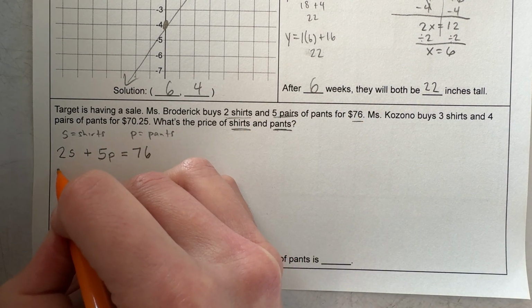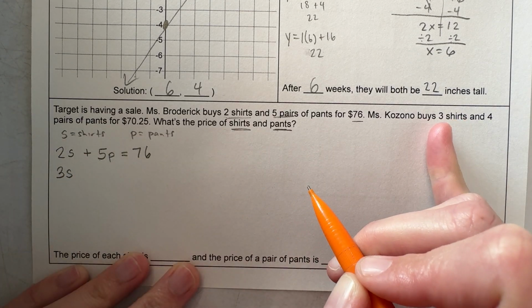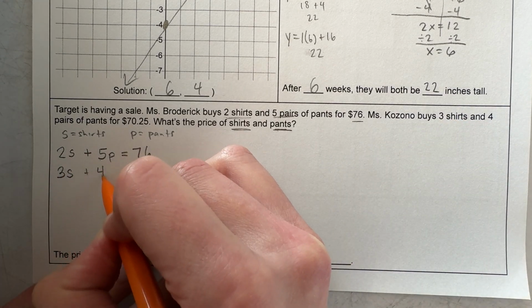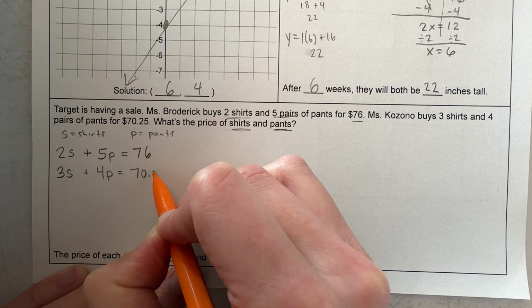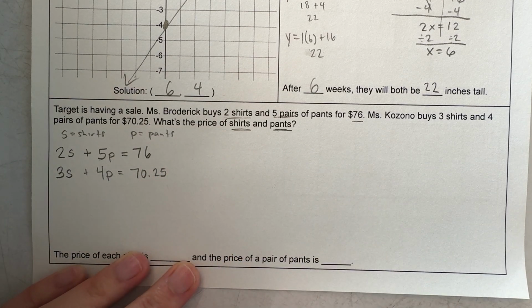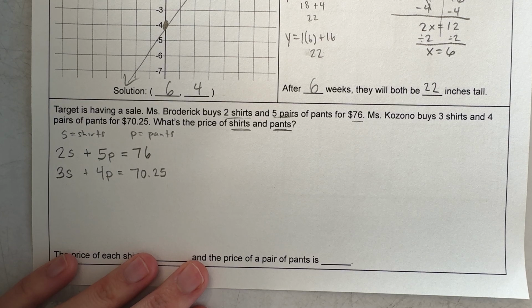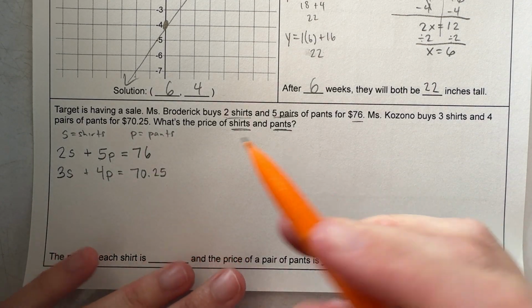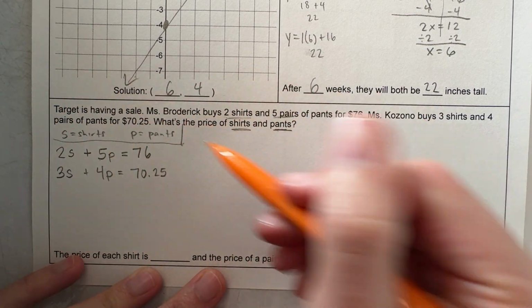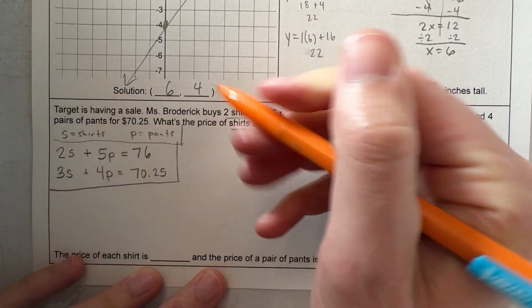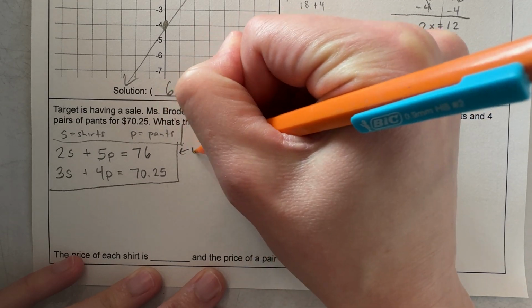Whereas Miss K is going to pay for shirts 3 times, and she's going to pay for pants 4 times. And she's going to pay $70.25. Okay, so here are my equations. All right, now I'm going to solve them. Okay, and look, these are my variables. These are my equations.